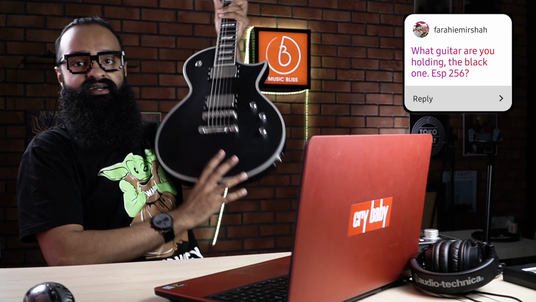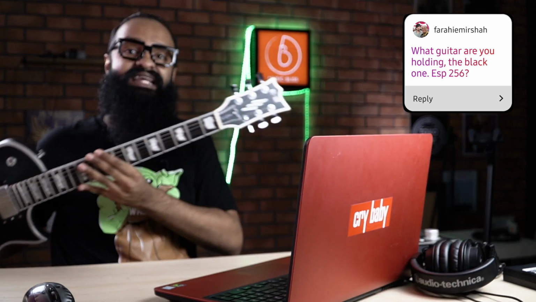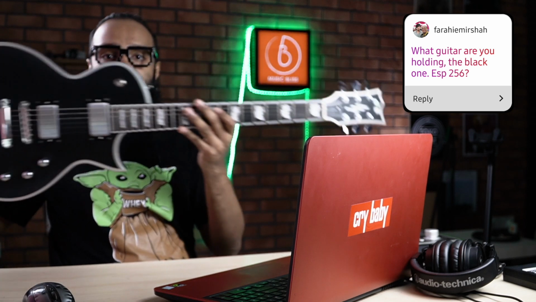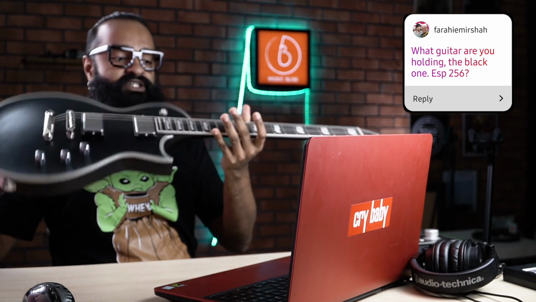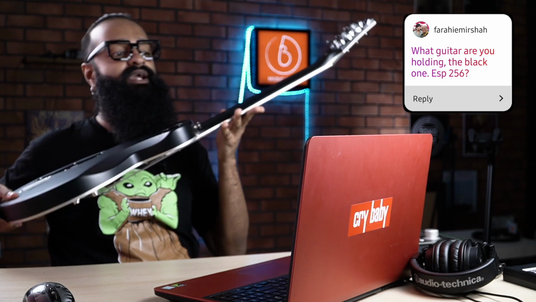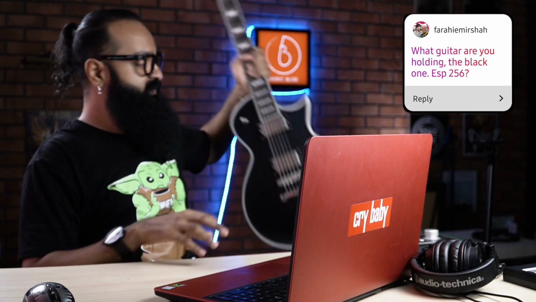What guitar are you holding? The black one, ESP256? No, it's not the ESP256. He's referring to this guitar right here, which is an ESP E2 series, still made in Japan. This one has a 3-piece maple neck as opposed to the other Eclipse series, and EMG 81 and 60. And this retails for about around 8,000 ringgit.